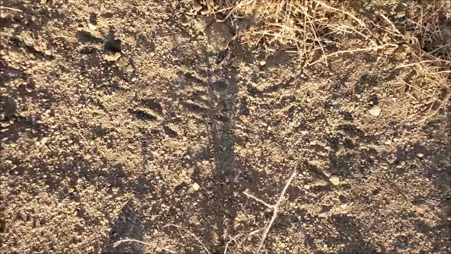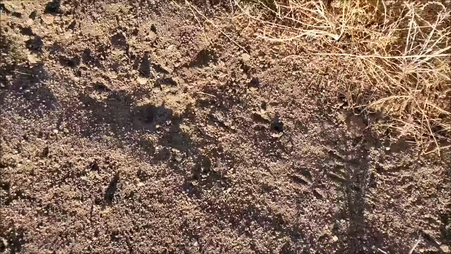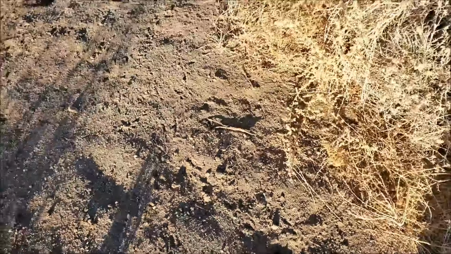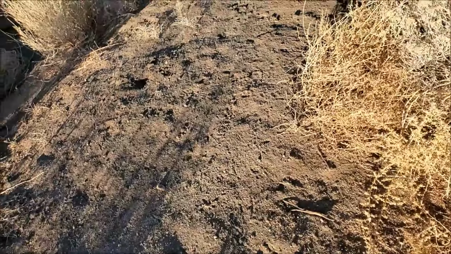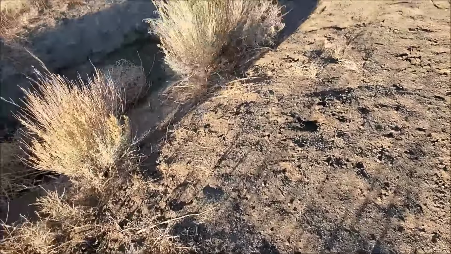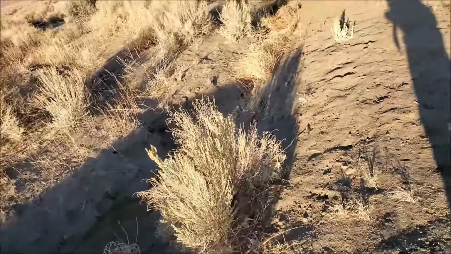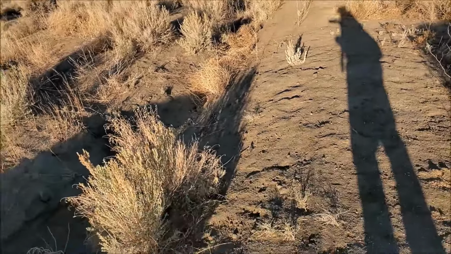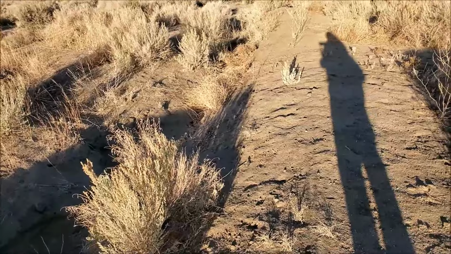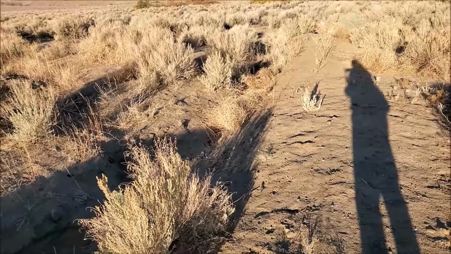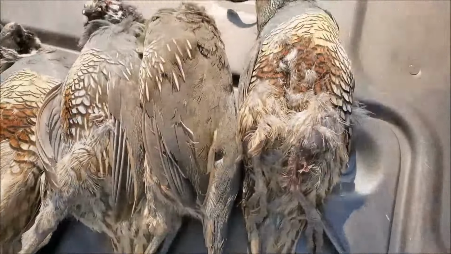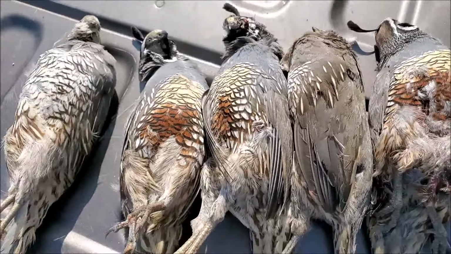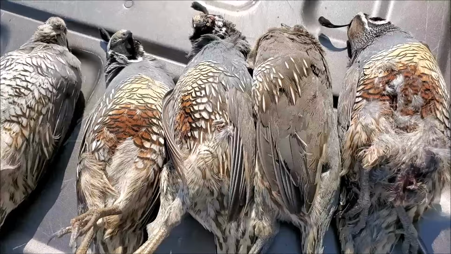You can see right here that we have a bunch of quail tracks. It's like a pretty large covey. And my guess is that they travel through this little draw right here, up through the sagebrush where they're out of sight. So I'm going to follow along this and see if I can kick up a bird. Not a bad morning so far. Let's empty out this bag, get these on ice, and see if we can get a couple more.